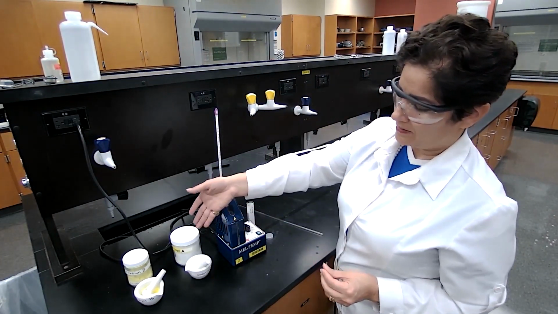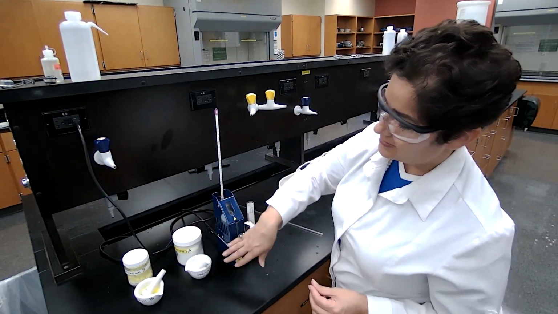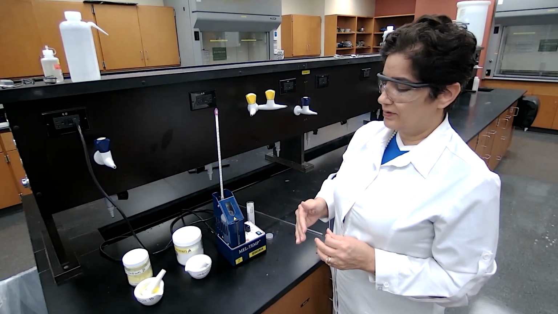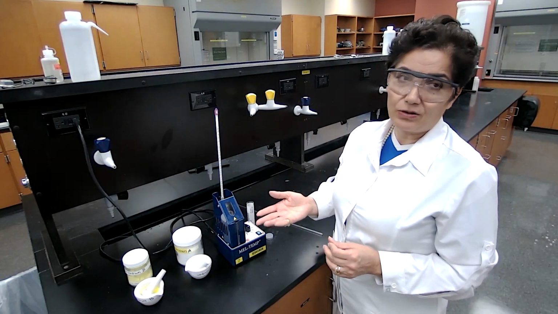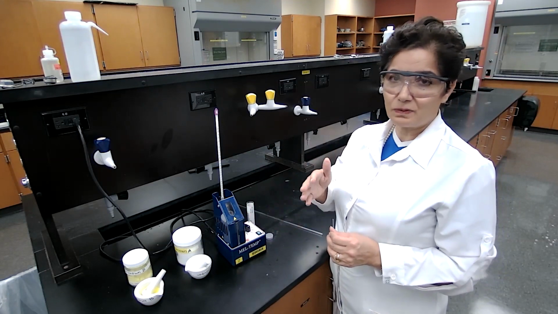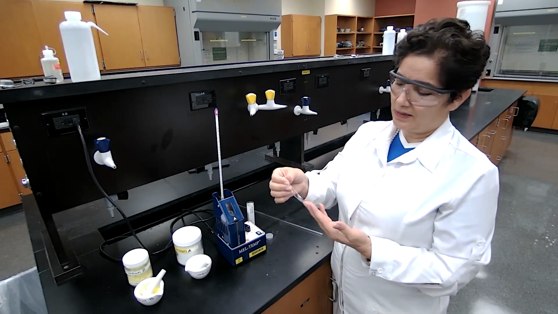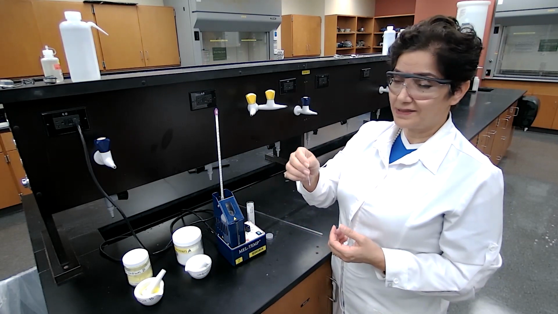Based on the unknown that we have, it could be a ketone, an aldehyde, a carboxylic acid, and even an alcohol. If it's solid and polar, it's going to have a relatively high melting point.